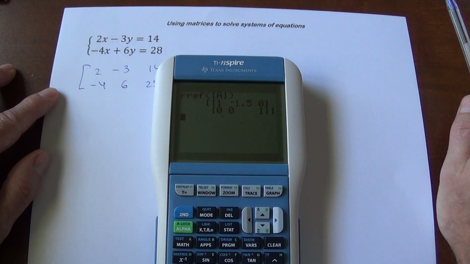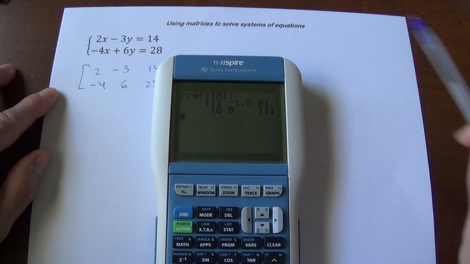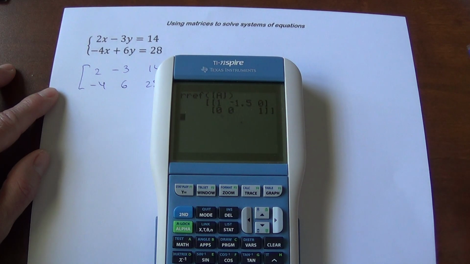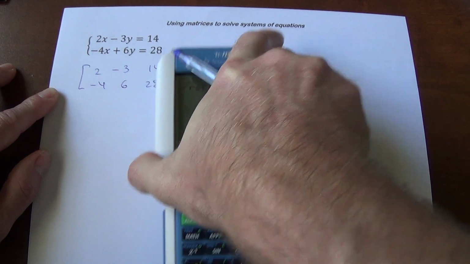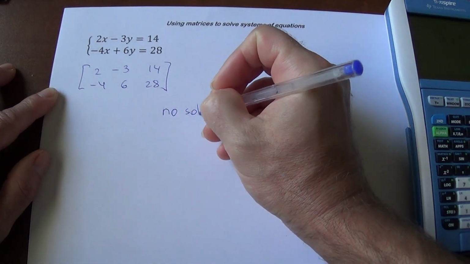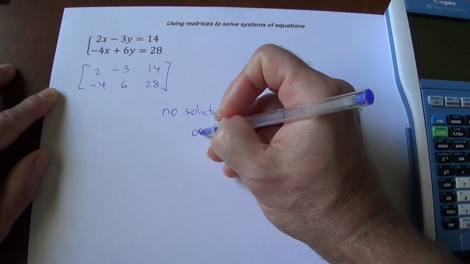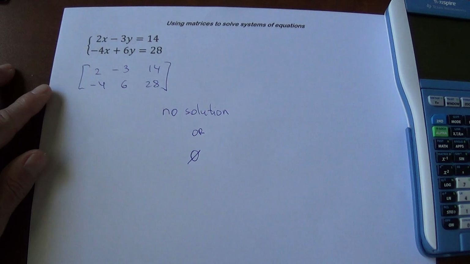And since it's a false statement, this is a system that has no solution. So this row tells you that you have a system with no solutions, and the answer here is no solution.